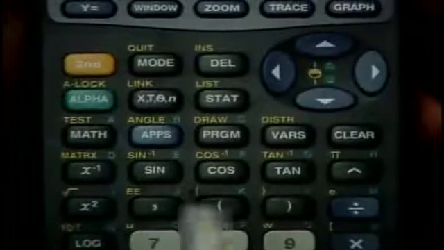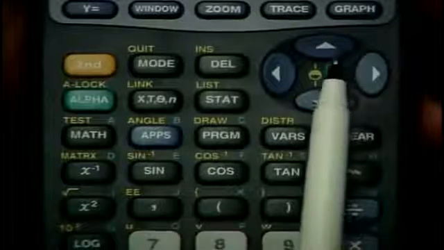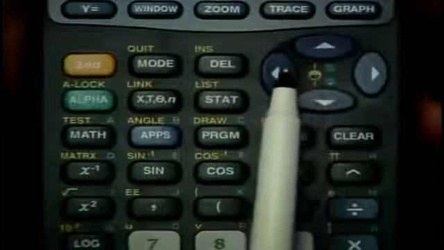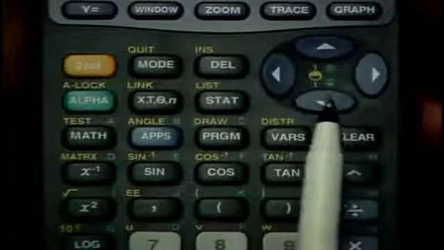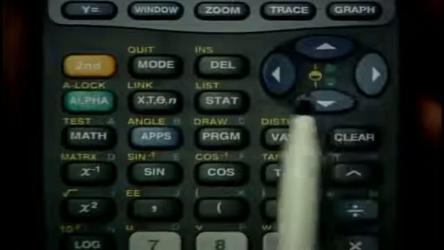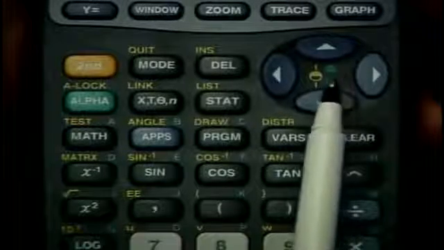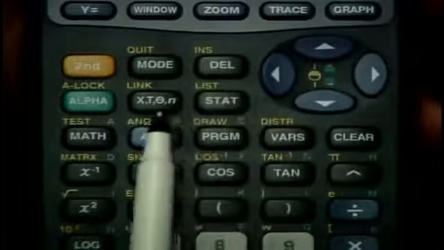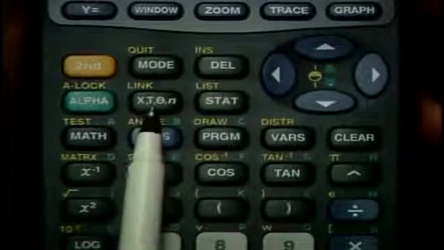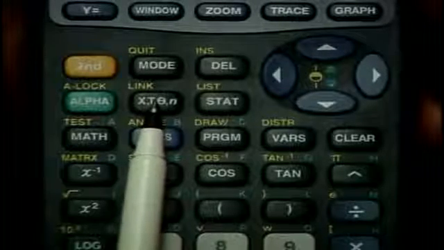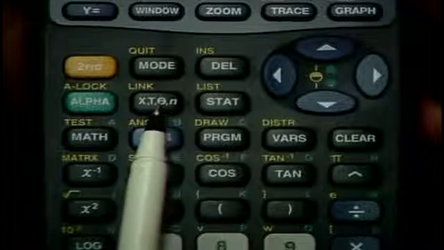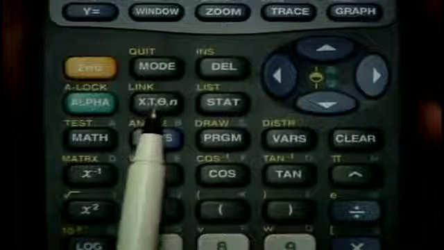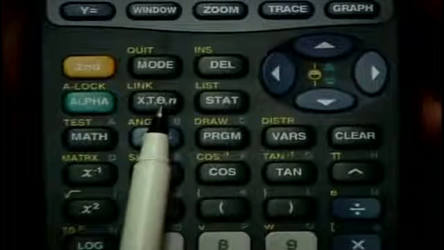Now, the buttons that are in this region, these two rows along with these four buttons, are sometimes called editing features. The most important items are, first of all, these four buttons. When I say cursor up, down, left, or right, I'm talking about pressing these buttons. They just kind of move an icon around the screen. The next most important button probably is this one. This is the one that's pressed when we enter a variable into the calculator. It's marked X, T, theta, and N for various kinds of variables in different kinds of modes on the calculator.